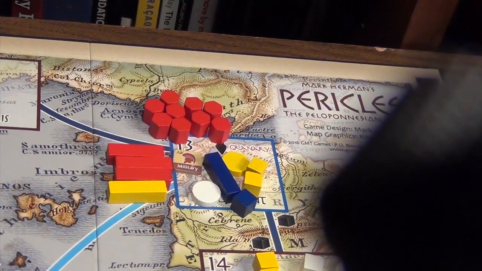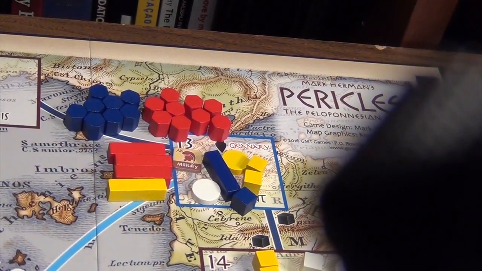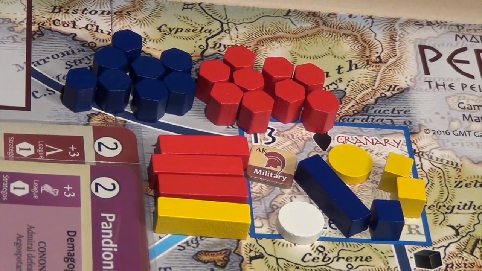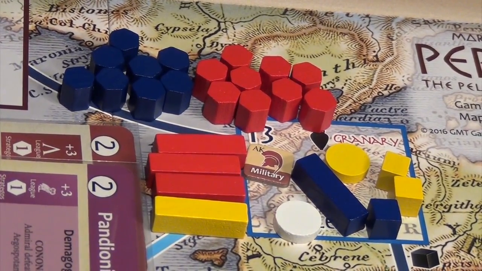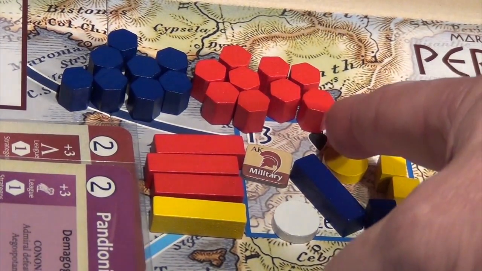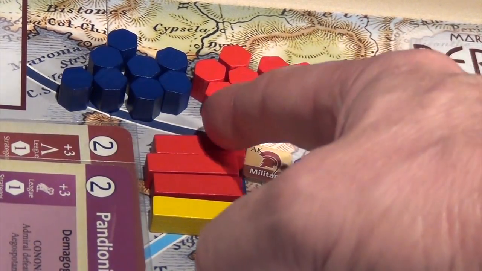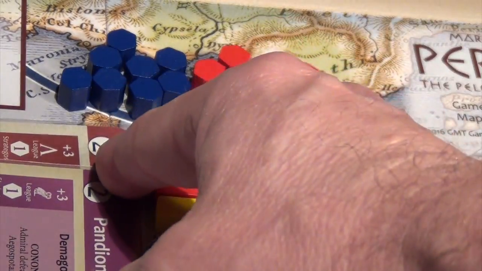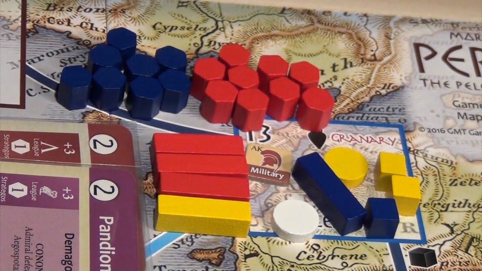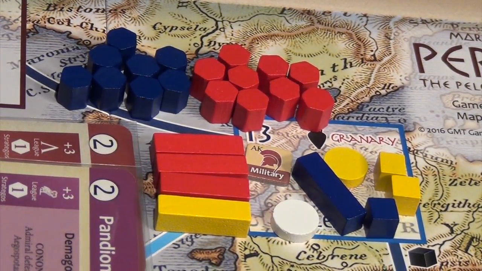Now we flip the cards, and you'll note that the cards are the same value, so the cards are not going to have any impact on the outcome, other than they will add them to the score anyway. So the Spartans have naval strength of 2, 3, 4, 5, 6, 7, 8, 9, 17. Okay, so we got 17.